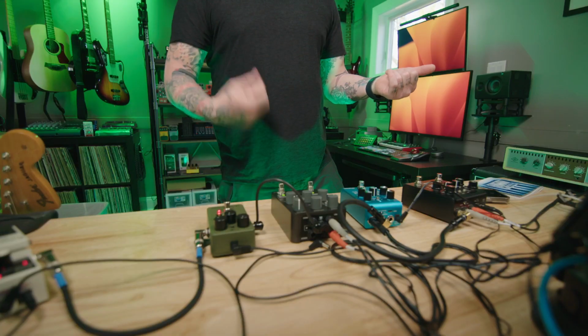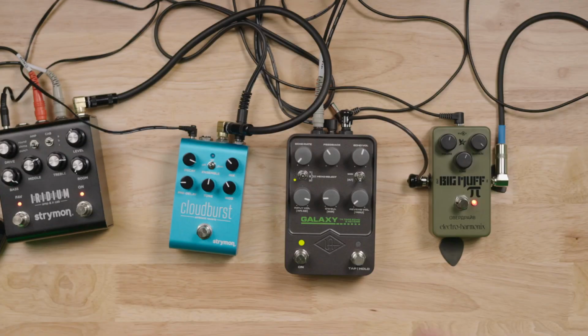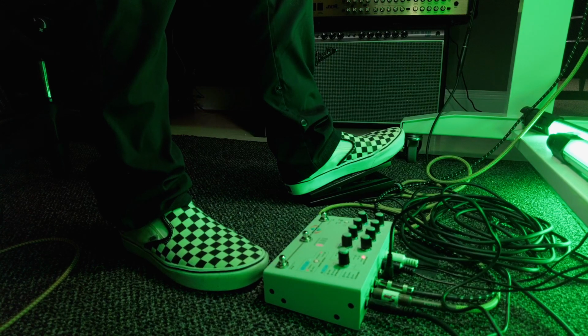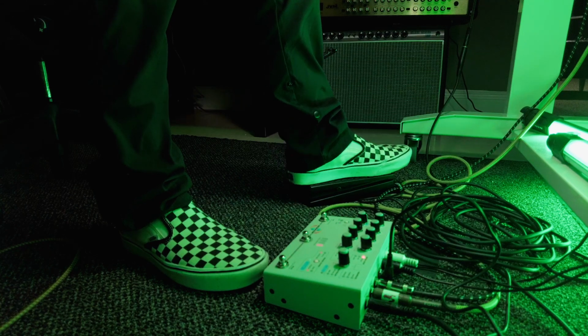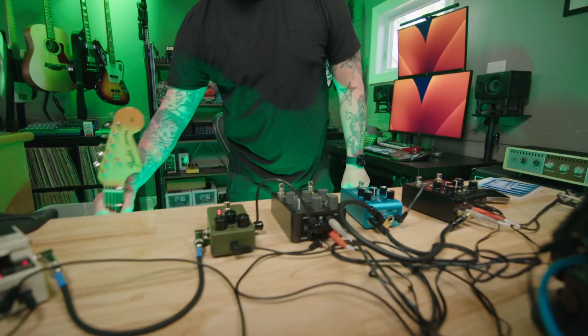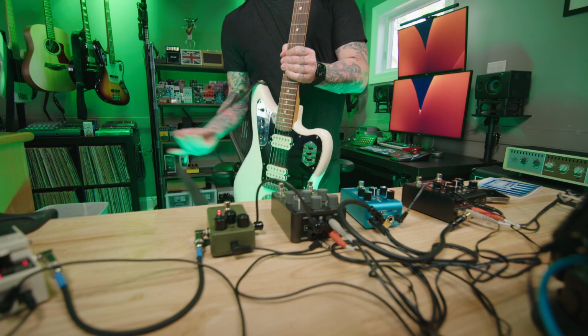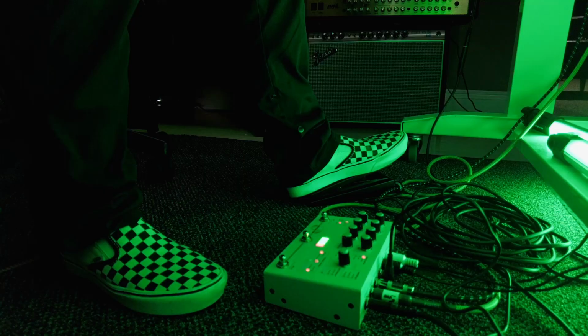And then, you know, I knew it had the quantize function, but I never tried it. So I hooked up the MIDI to Logic and started playing a loop, and then was able to mess around with all this stuff. I have the Hologram filter set to this expression pedal. So I'm going to show you that real quick because it sounds really freaking cool.